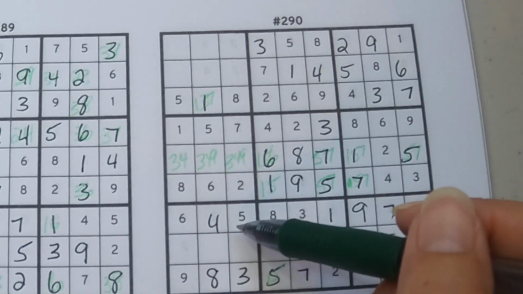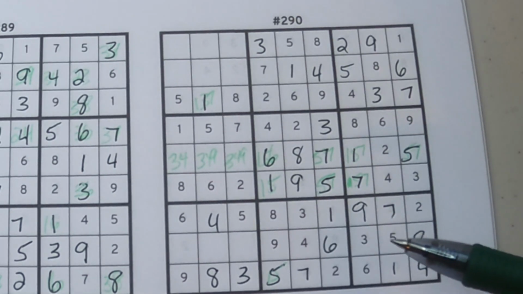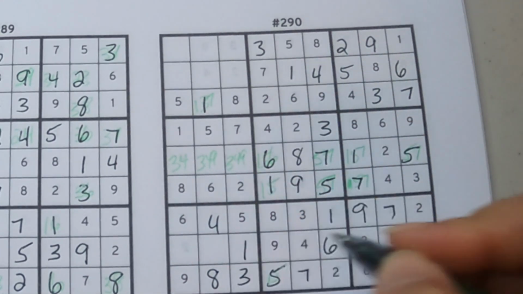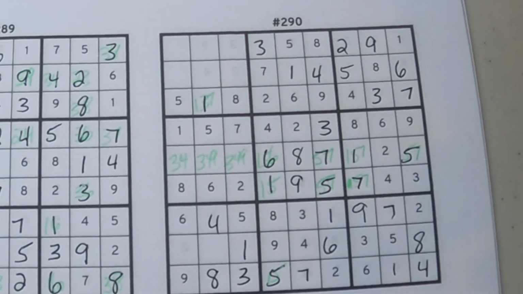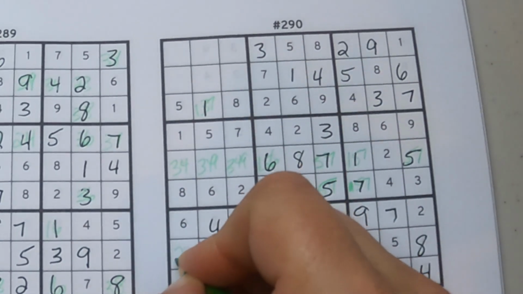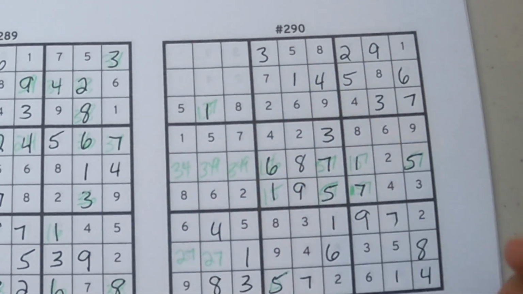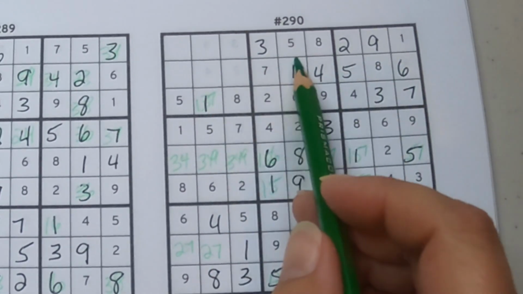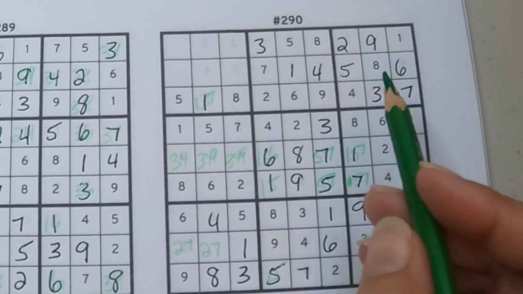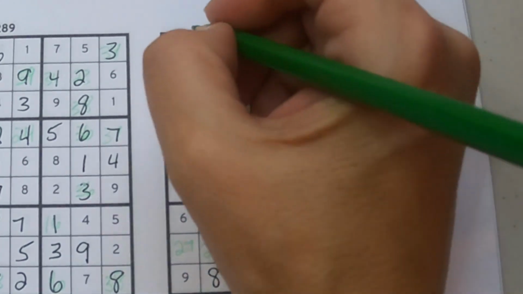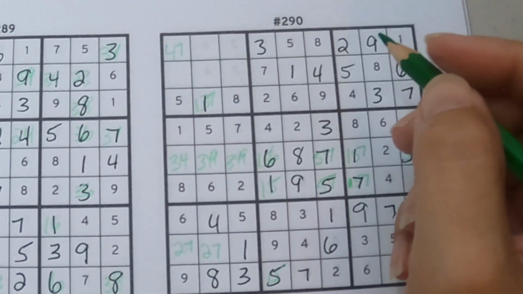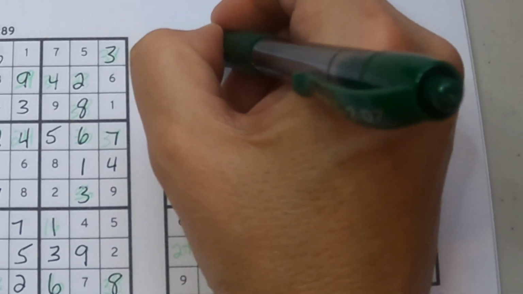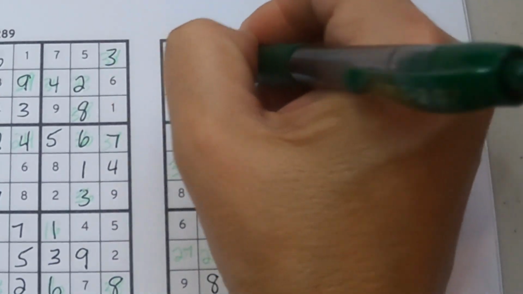For this box now, we're missing 1, 2, and 7. We've got a 2 and 7 here, so this is our 1. I don't see any other help. So 2, 7, 2, 7. For this row, we're missing 4, 6, and 7. We've got a 6 here, so 4, 7. 4 and a 6 here, so this is our 7, 4, 6.